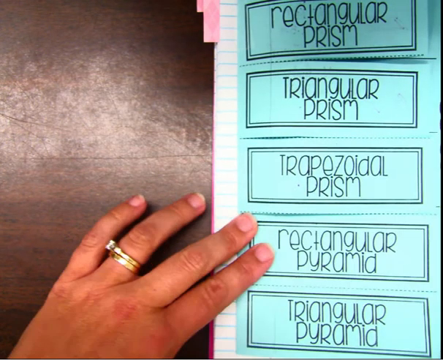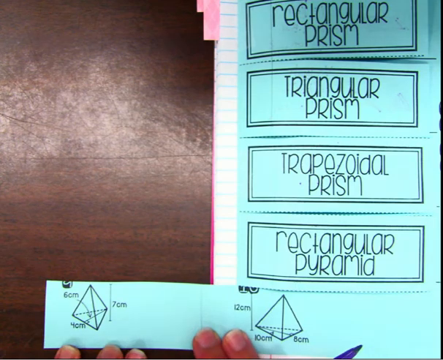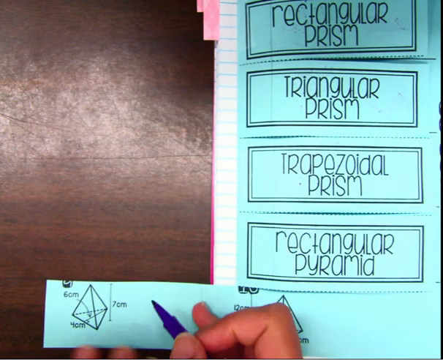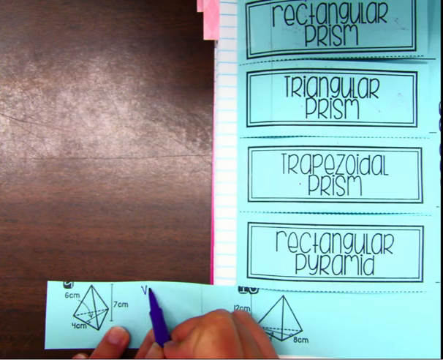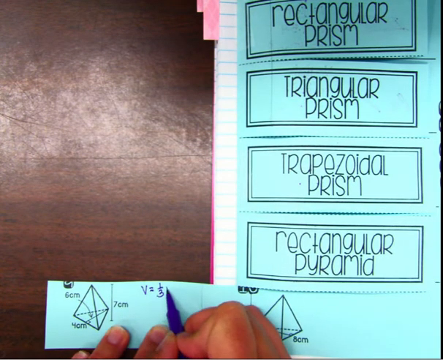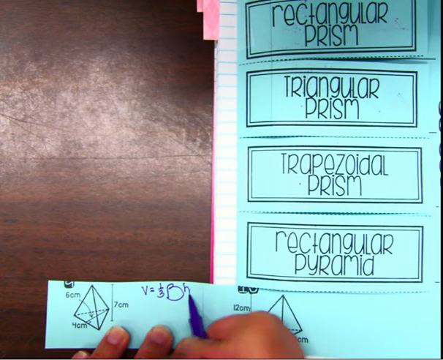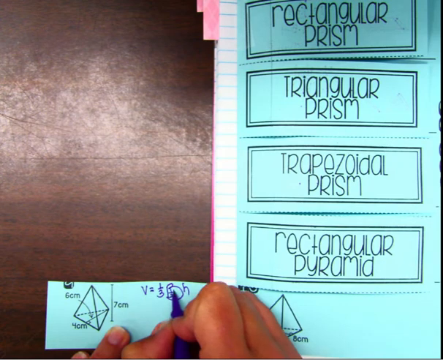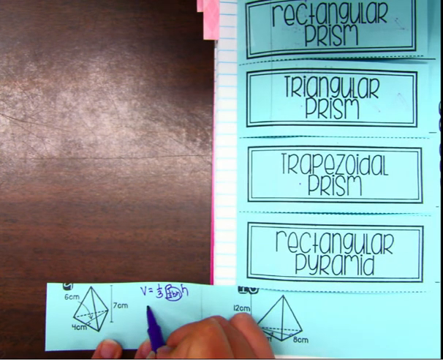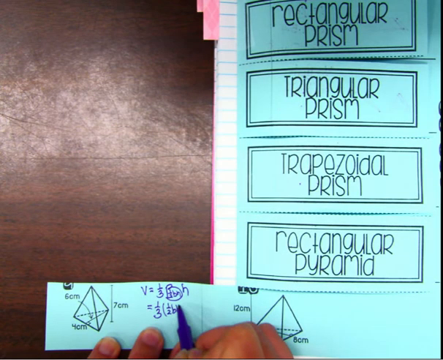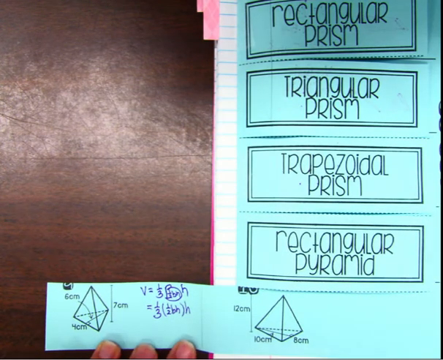All right, last one we're going to look at is a triangular pyramid. This is when the base is a triangle and it comes up to a point. So with this one, again, volume of any pyramid on our formula sheet is 1/3 times the area of the base times the height. But the base is a triangle, so area of a triangle is 1/2 base times height. So this one's a little weird. We get 1/3 times 1/2 base times height times the height of the pyramid.